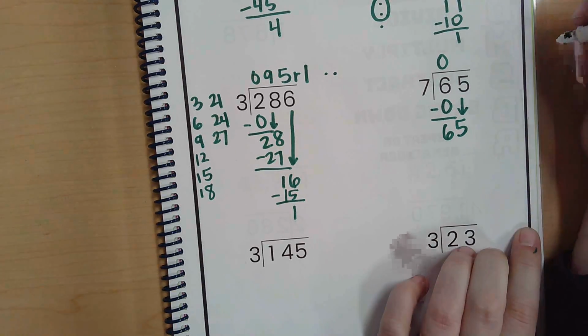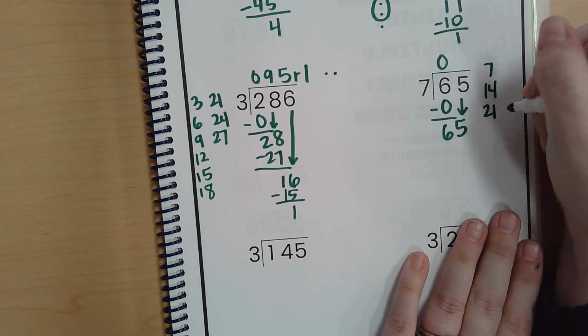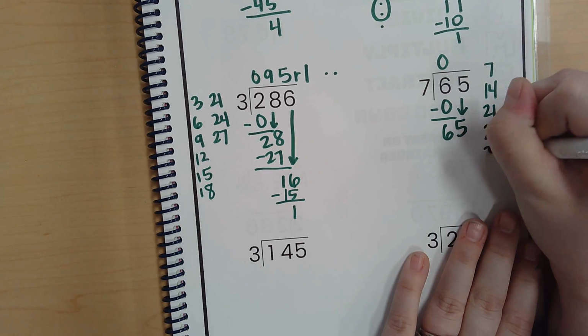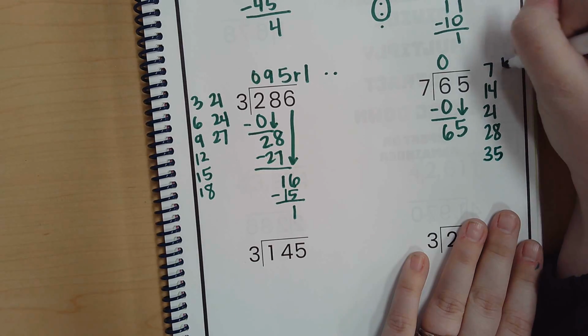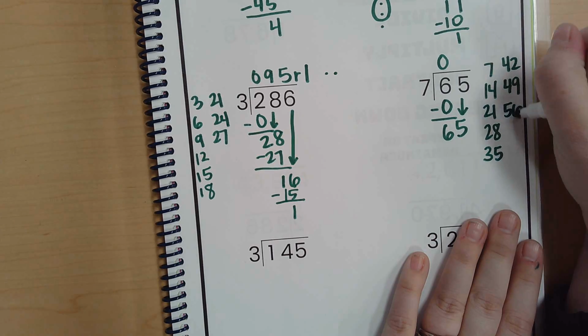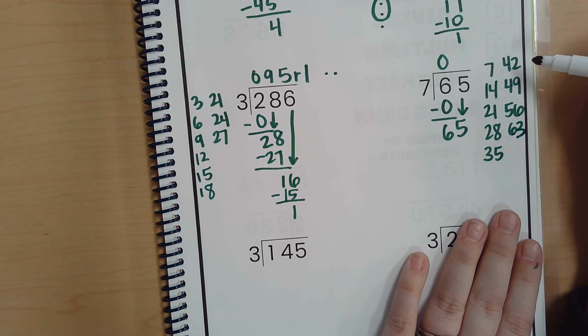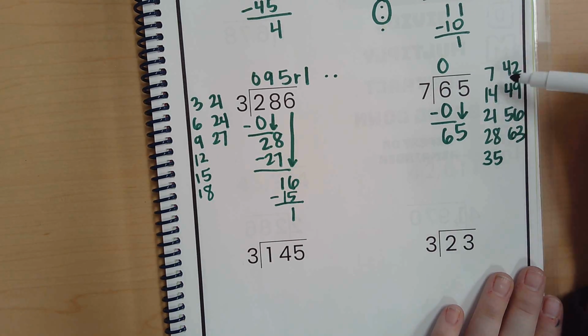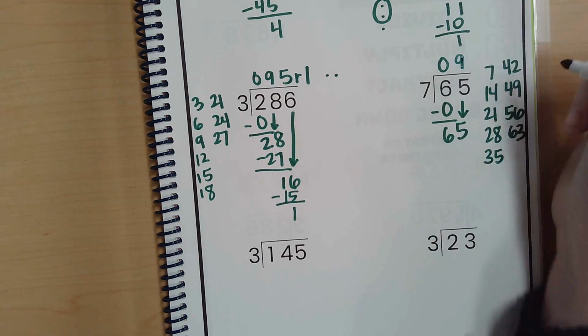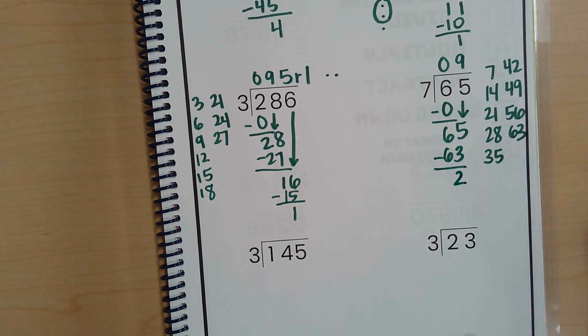Let's do our multiple list. 7's a lot of students have a hard time with. So 7, 14, 21, 28, 35, 42, 49, 56, 7 more would be 63. And that is how many groups of 7? 1, 2, 3, 4, 5, 6, 7, 8, 9. So we'll put the 9 here. 7 times 9 is 63. And we've got 2. Okay?